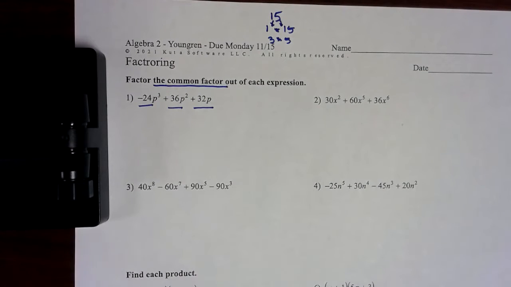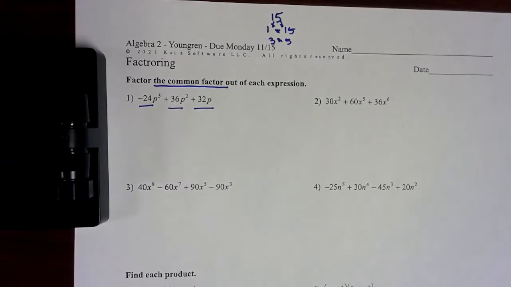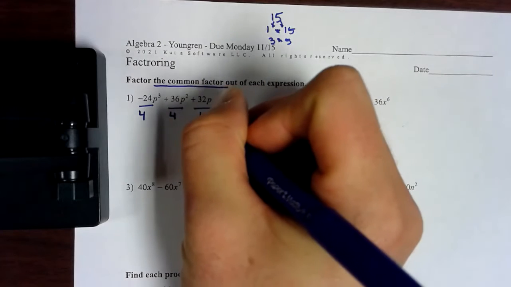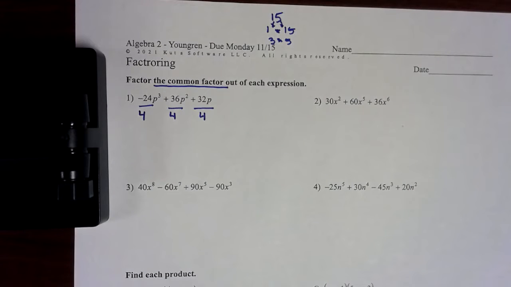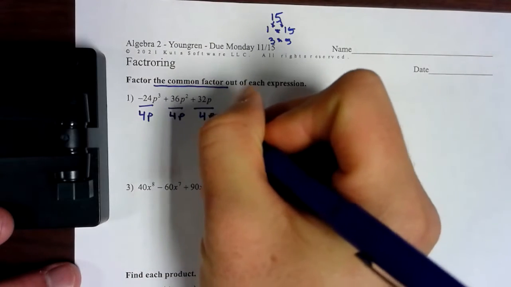The one that a lot of students usually get without any issue are the numbers themselves. So what divides 24, 36, and 32? We want to find the biggest number possible here. So I'm going to try maybe 4. So 24 divided by 4, yes. 36 divided by 4, yes. 32 divided by 4, yes as well. So they can all get divided by 4. Now the next thing that we want to divide out is any variable that they all share. Now I'm looking at all these terms and they all have at least one p. So I'm going to also divide out that p.